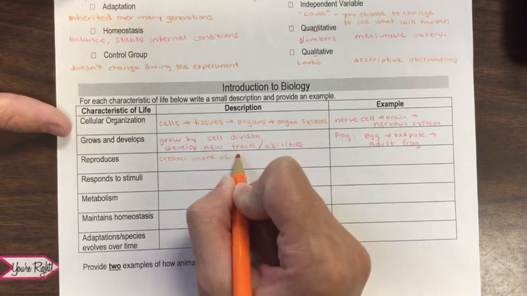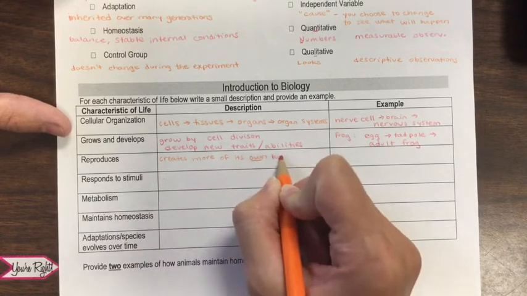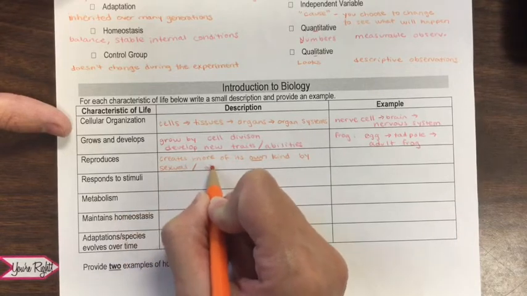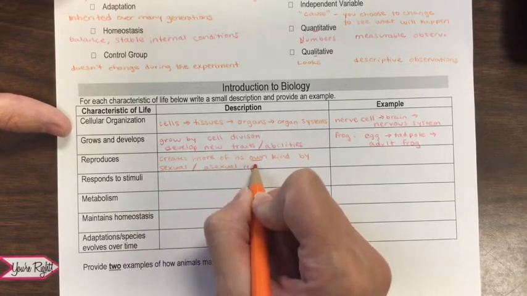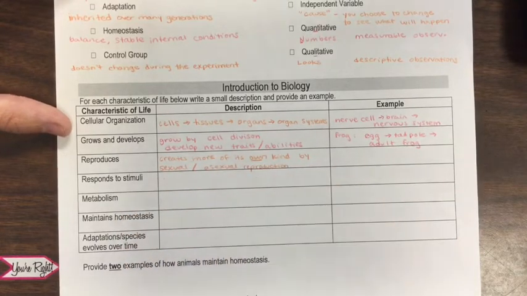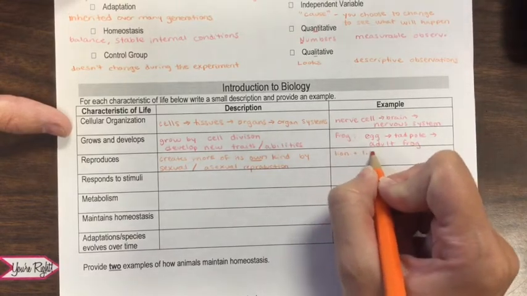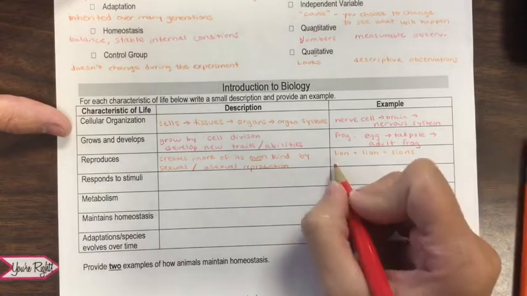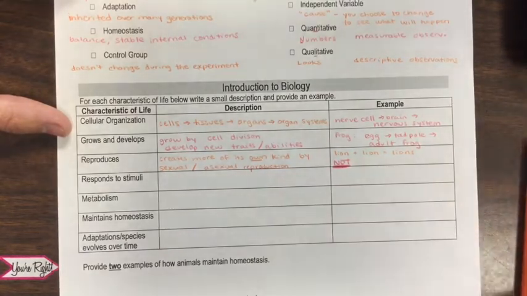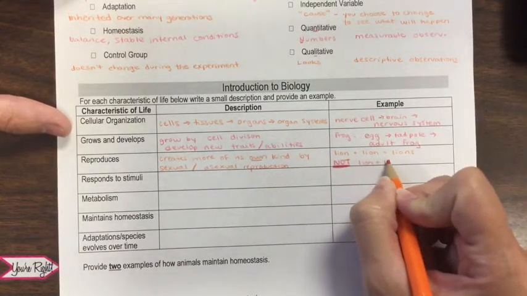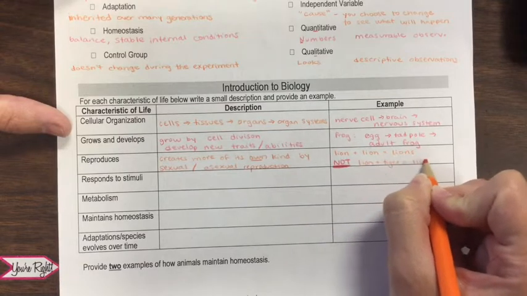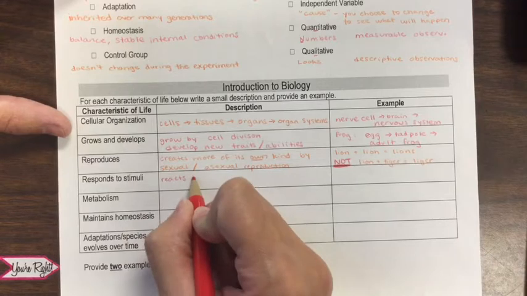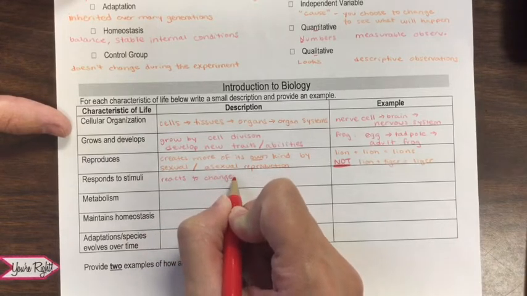For reproduction, what we're talking about here is that they create more offspring of their own kind. That's important. If they reproduce sexually or asexually, they're creating more of their own species. So a lion plus a lion could reproduce and make more lions. That's reproduction. However, if you have a lion and a tiger coming together to make a liger, that is not reproduction. So technically, since ligers do not reproduce, they are not alive.